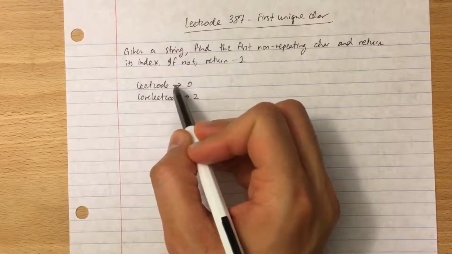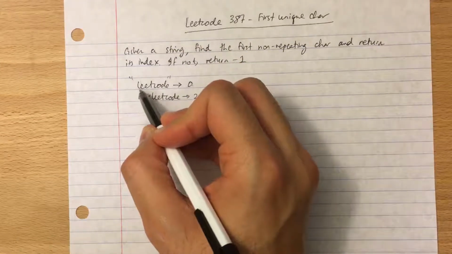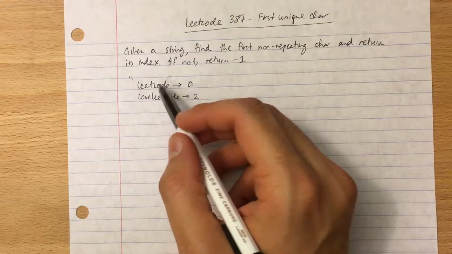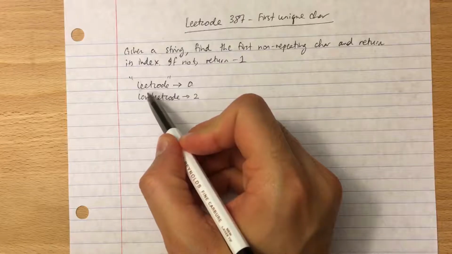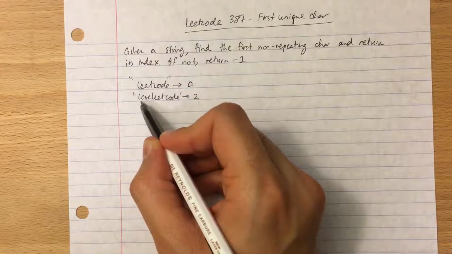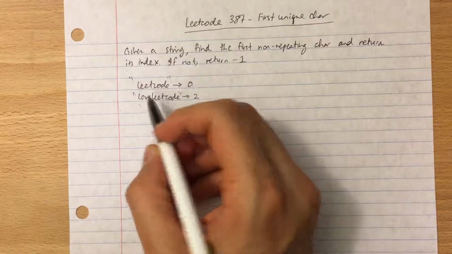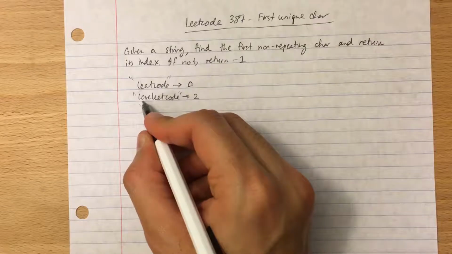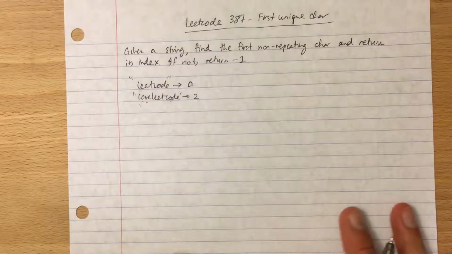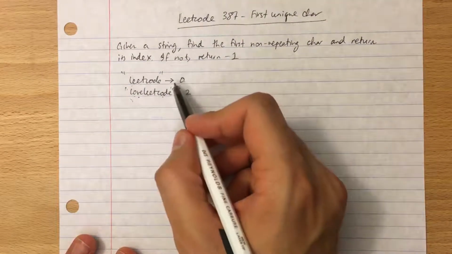The string is Leetcode, and we want to return 0 because L is the first non-repeating character that occurs here. And here for Love Leetcode, the answer is 2 because first we look at L. L occurs multiple times. We look at O, it occurs here. So V does not occur anywhere, so it's the first non-repeating character, and we return the index, not the character itself, the index.